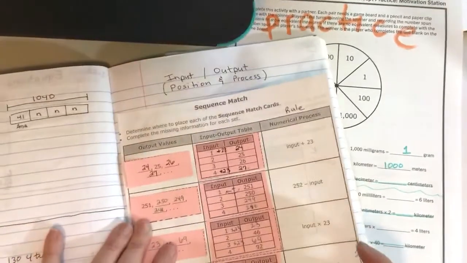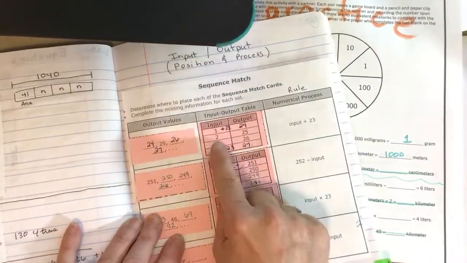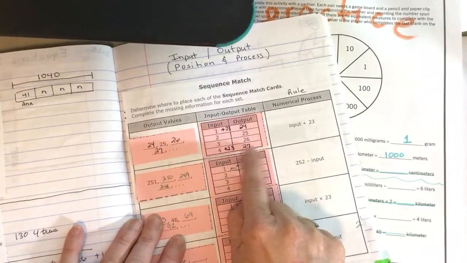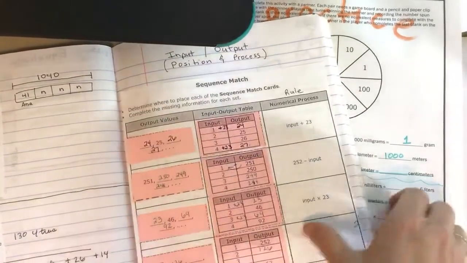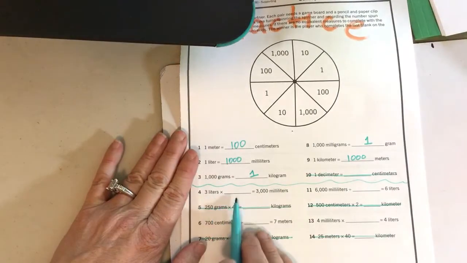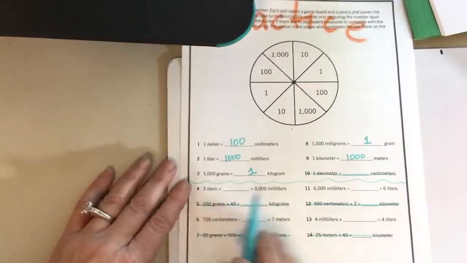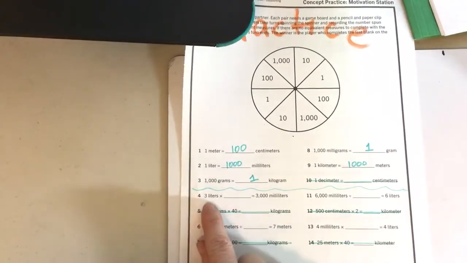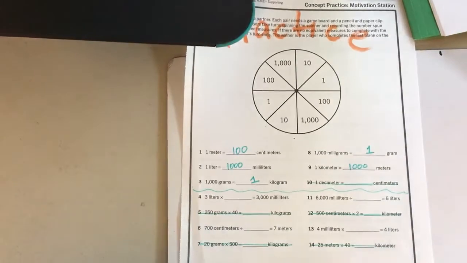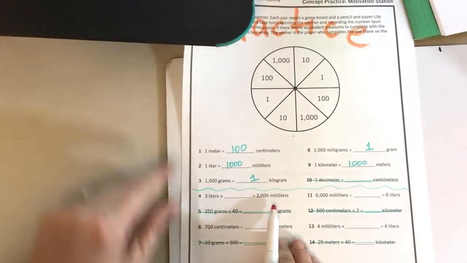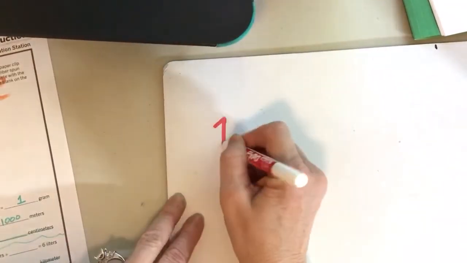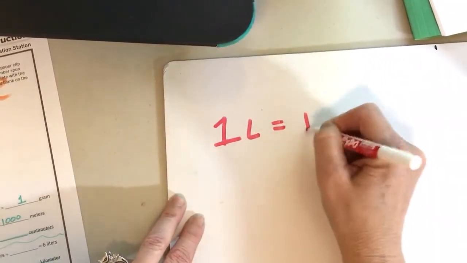Here was a couple more that we did with the tables. This one right here, the input, 1, 2, 3, 4. This was the output, and we figured out you had to add 23 each time. So remember these tables? That is how I help myself when we're doing a problem like this, because I think to myself, how many milliliters does it take to make a liter? As far as liters and milliliters go, 1 liter equals 1,000 milliliters.